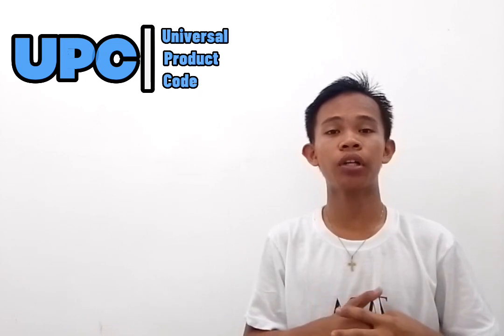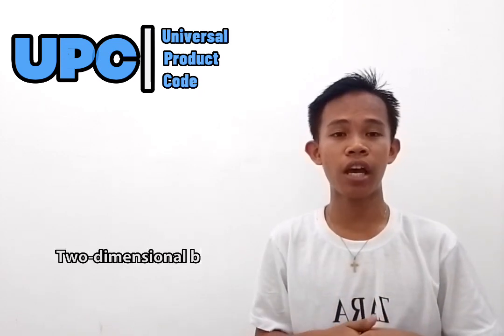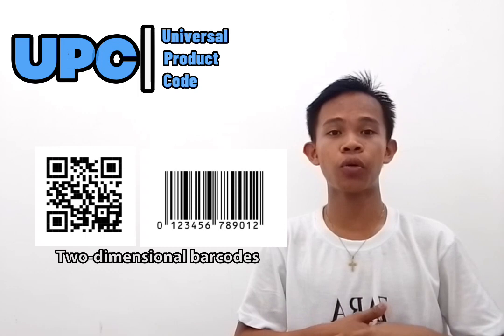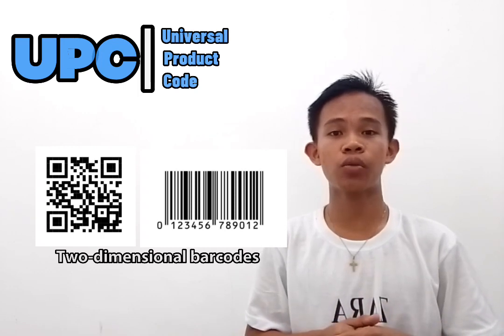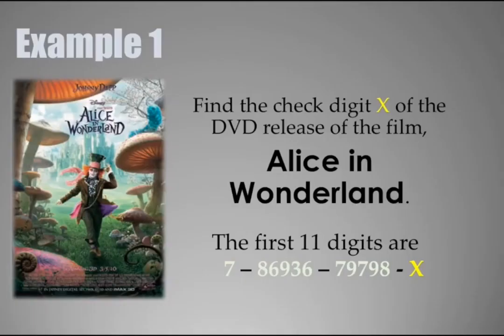Although you may encounter two-dimensional barcodes, whose special type is the QR code, we will not deal with those codes in this video. And similar to the ISBN, this quantity will be from 0 to 9 since this is modulo 10, and subtracting this quantity from 10, we are going to have 1 to 10 as the values of the check digit. And if the check digit is 10, we're going to make use of 0.